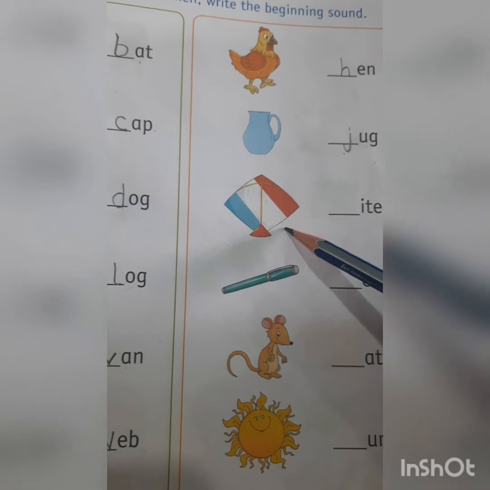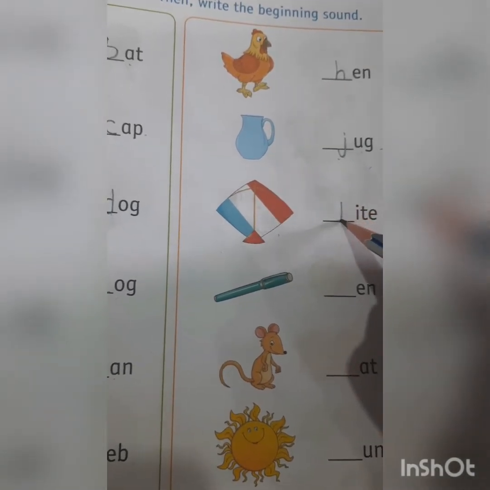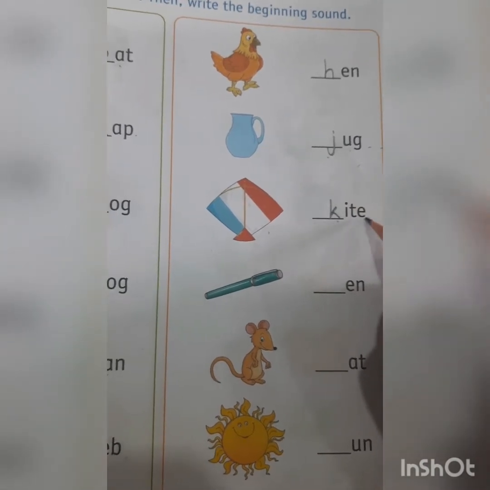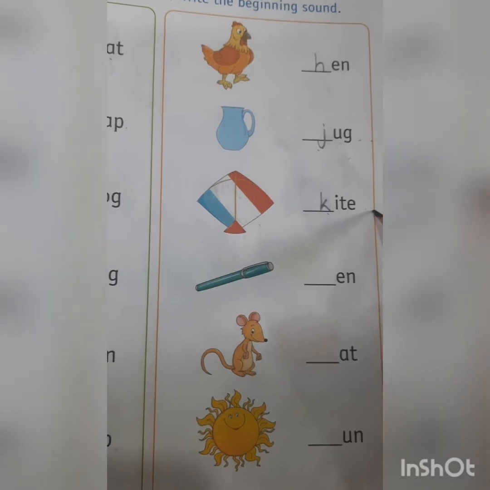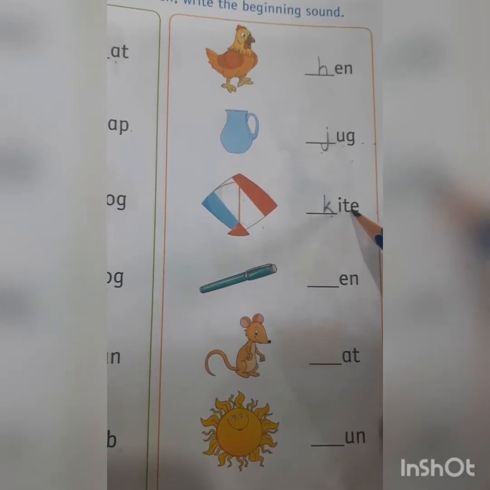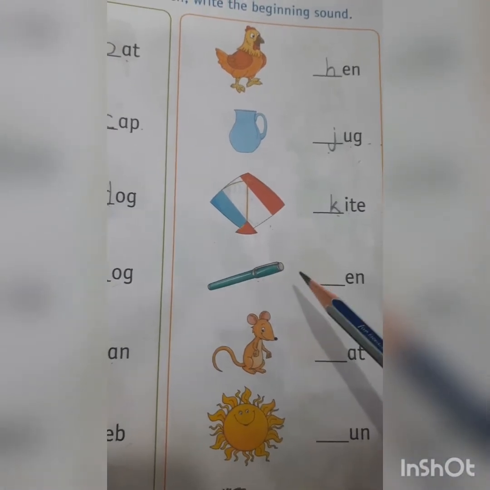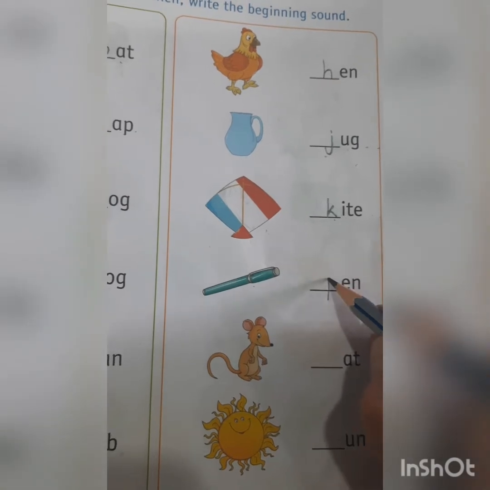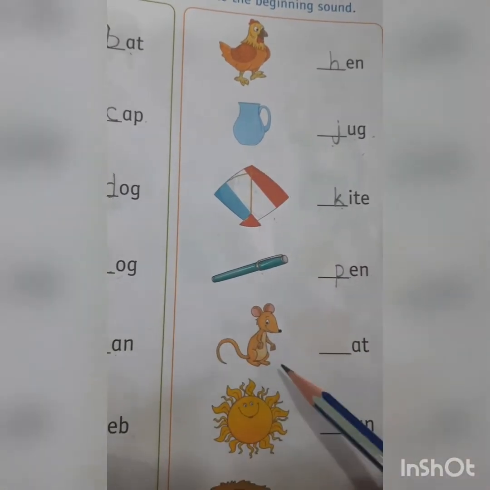What is this, children? This is a kite. So we have to write a small K. K-I-T-E, kite. Dear children, you have to read the spelling of the word. K-I-T-E, kite. Now what is this, children? This is a pen. Sound किसकी होती है? Letter P की. So P-E-N, pen.